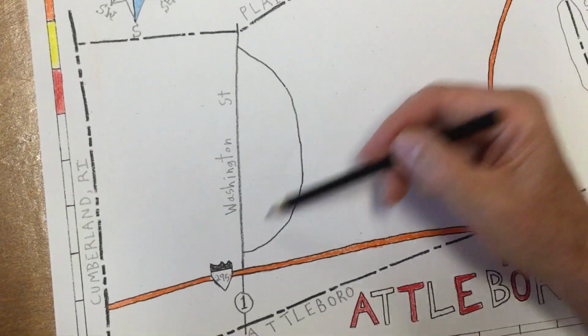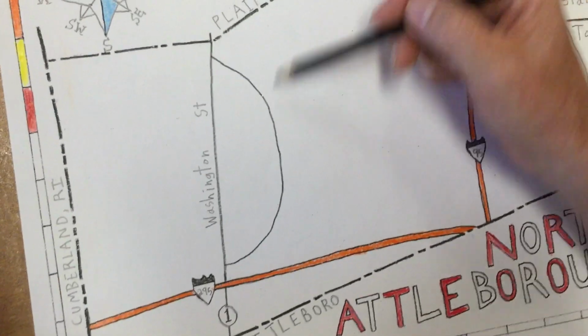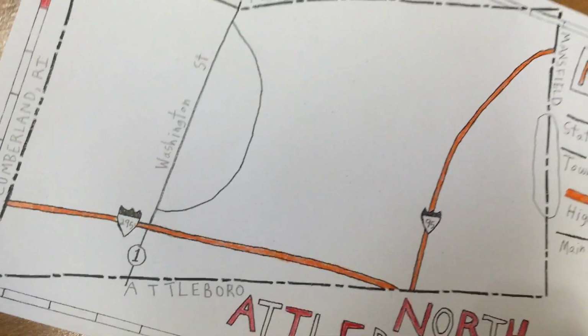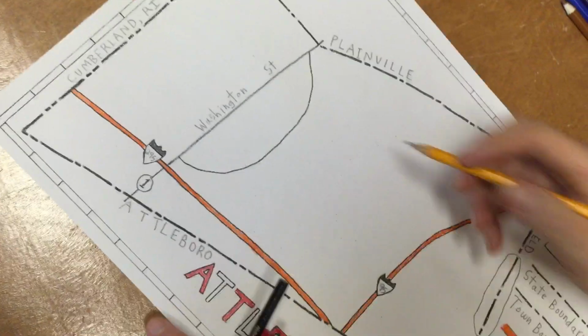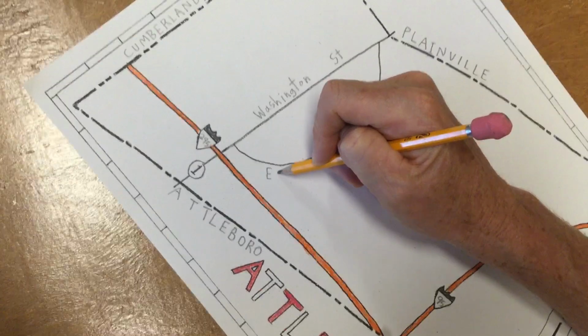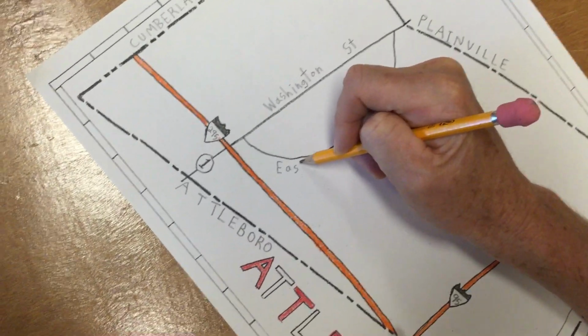Don't go too far out. You don't want to go way out here. It's about 1.5 inches or so. And that, like I said, is called East Washington Street. Watch how I make my letters follow the curve of the road.